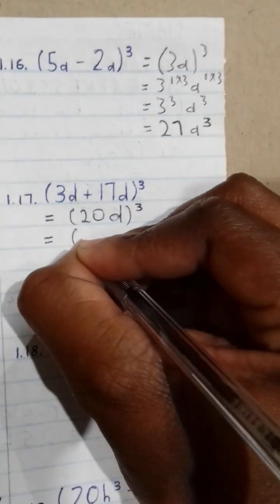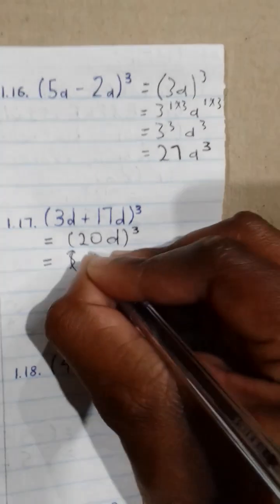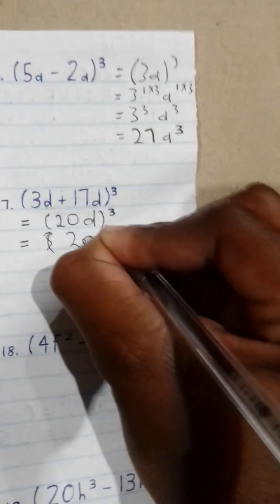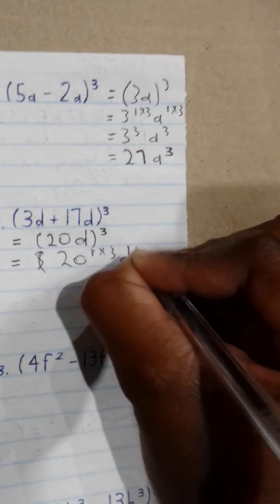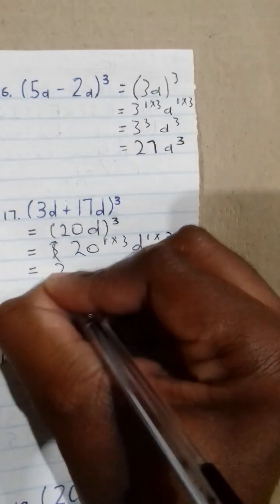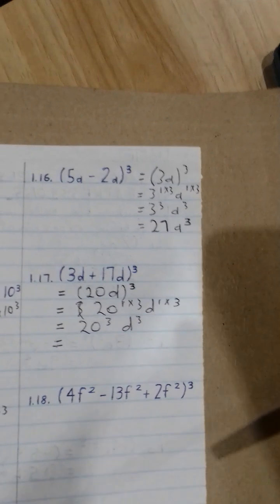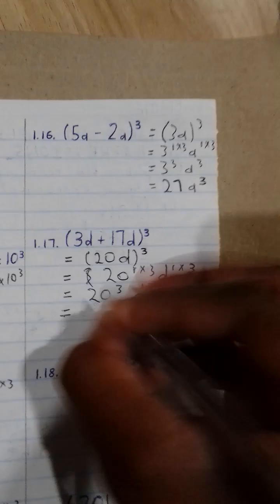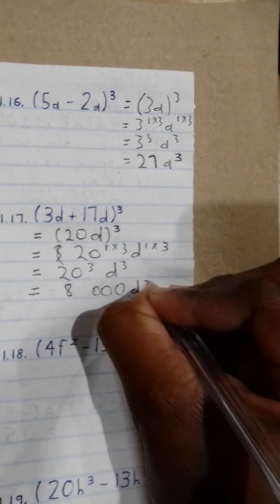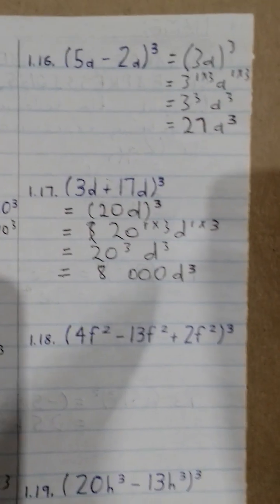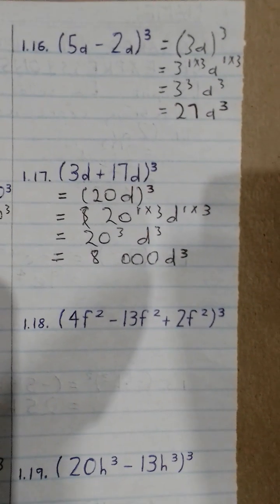This is going to be 20 to the power of 1 times 3, d to the power of 1 times 3. 1 times 3 is 3, d, 1 times 3 is 3. 20 to the power of 3 is 20 times 20 times 20. I'm getting 8,000 d to the power of 3. So the final answer is 8,000 d cubed.